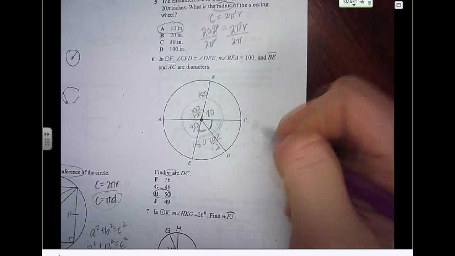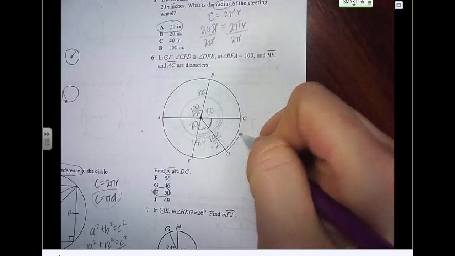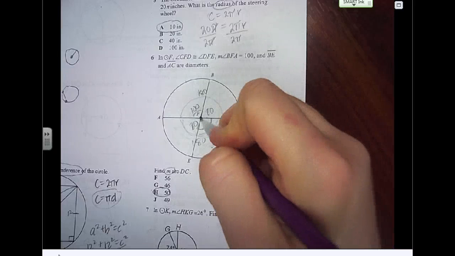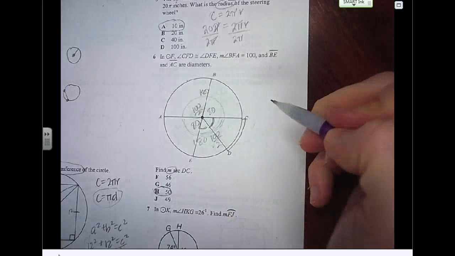And remember, you have to look at what they're asking. I didn't even look at this down here. Find the measure of arc DC. So remember, if it has that M in front of it, we're finding the measure of the arc, and so it's going to match. If it's a central angle, it matches the inside.